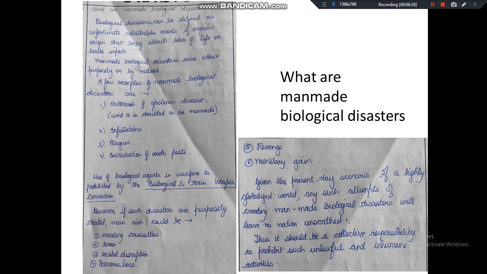So biological disasters can be defined as unfortunate catastrophic events of organic origin that bring about loss of life or health impacts. Man-made biological disasters arise either purposely or by mistake. So a few examples of man-made biological disasters are outbreaks of epidemic diseases. For example, it is doubted that COVID-19 is man-made. Some suggest that it might have spilled from some kind of experiments that were going on in Chinese laboratories, but there is no proof. So that is why I have written that it is still doubtful.